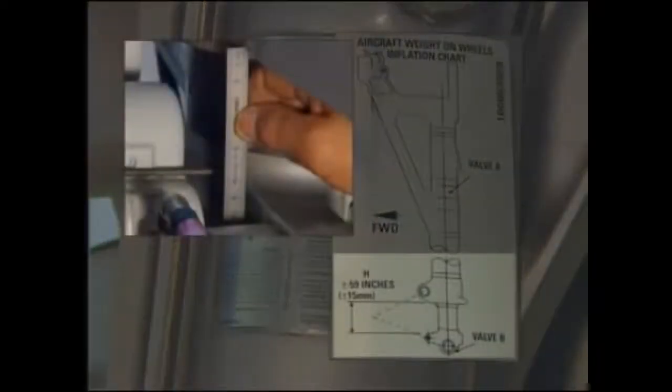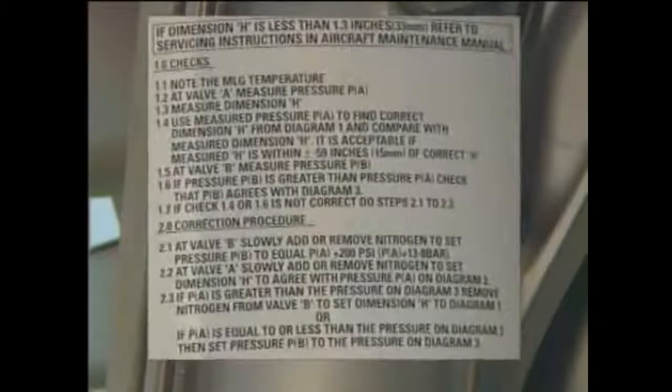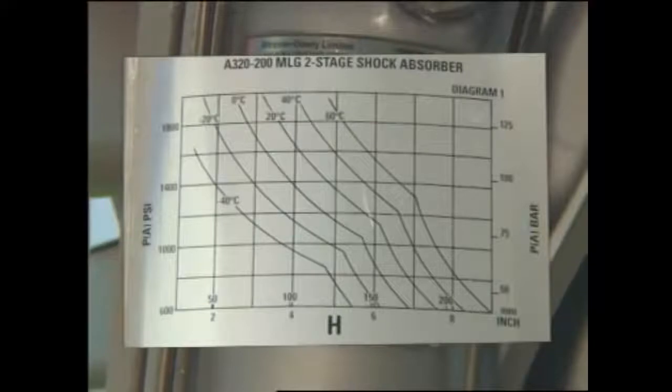It consists of a gear schematic which shows you where you have to measure the height h. A summarized actions list which presents the main points necessary to perform the dedicated procedures. Diagram 1, which allows you to find a target value, h, depending on the measured temperature and the pressure on the top charging valve.